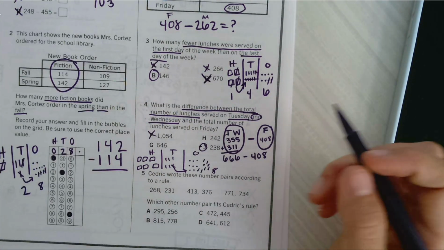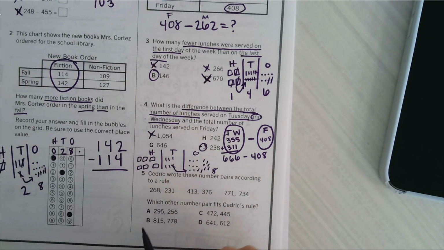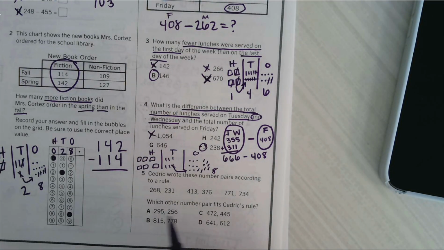All right. Number 5. Cedric wrote these number pairs according to a rule. Which other number pair fits Cedric's rule? Oh, okay. These kinds of questions are kind of tricky for the brain.